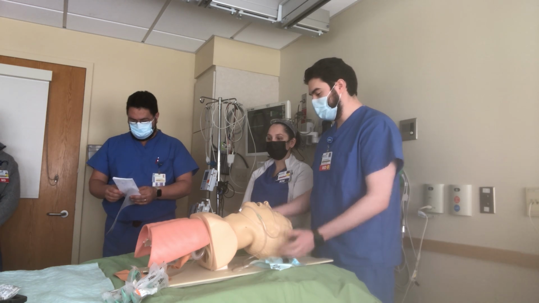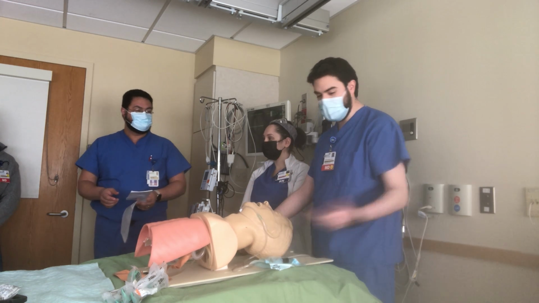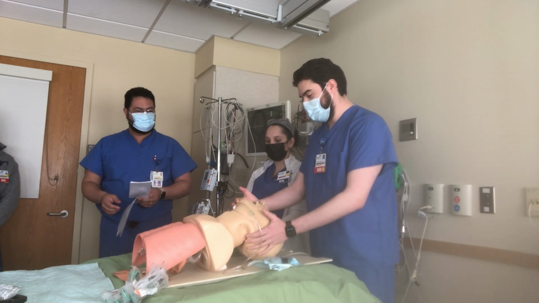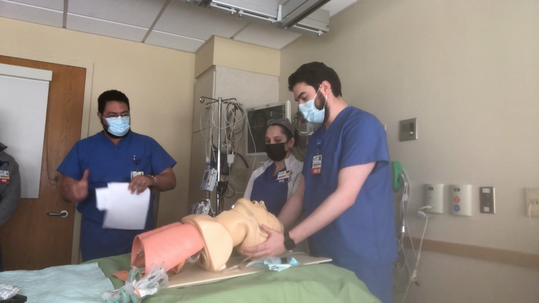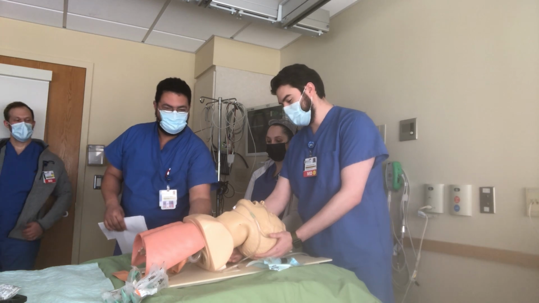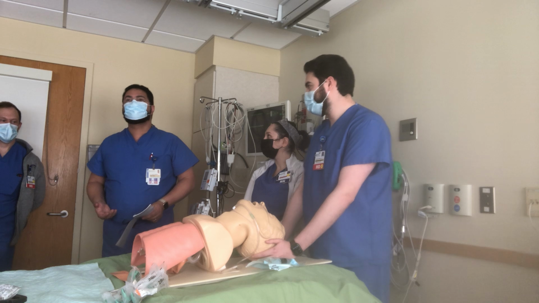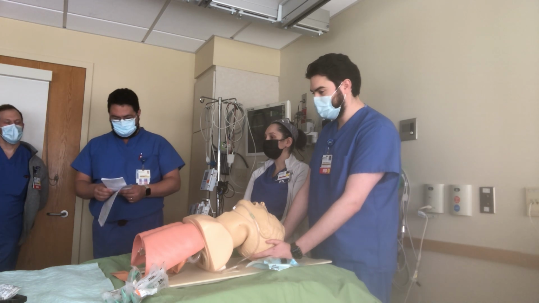You can have him in the sniffing position. Take off the pillow, put him flat, raise the head up and the chin up. Ideally you should put something under his shoulder, like a little folded towel, that gives him a little bit of a sniffing position that makes it easy for you.